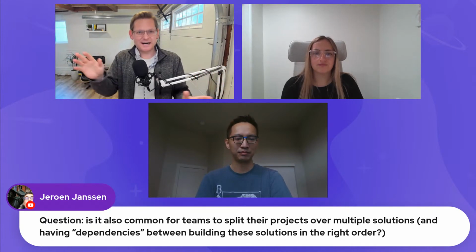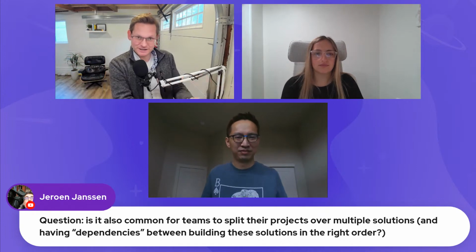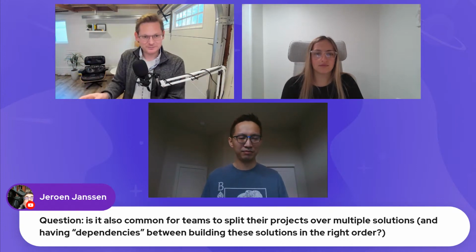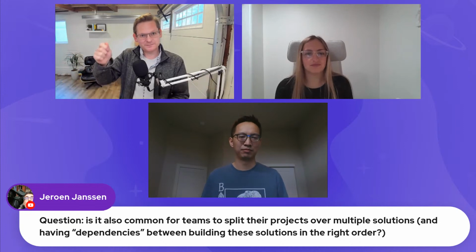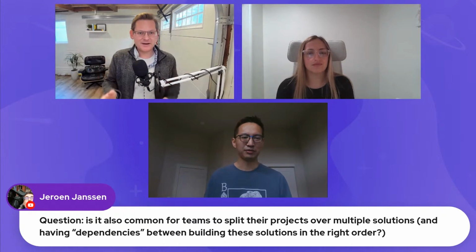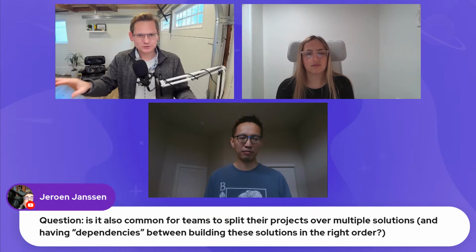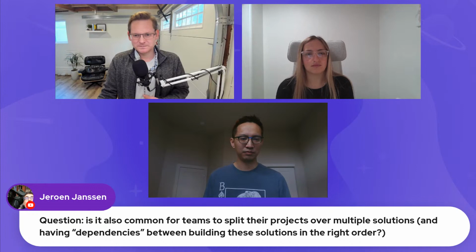I remember having done this myself back in an earlier life, where the front end team and the back end team would each have their solution. And then there would be one big solution that had everything, and that would be the one we used to build for the CI server. But there would be smaller solutions for each type of development going on. Is that normal? Is that what people do, Andrew?